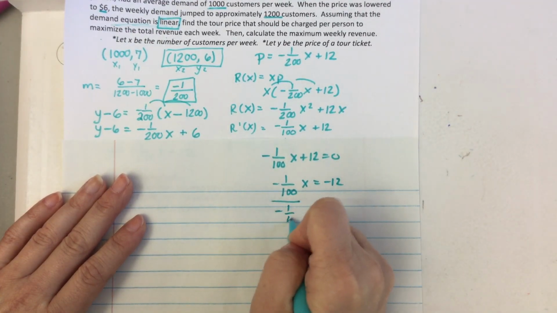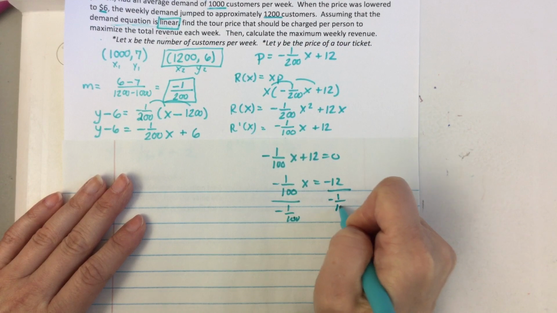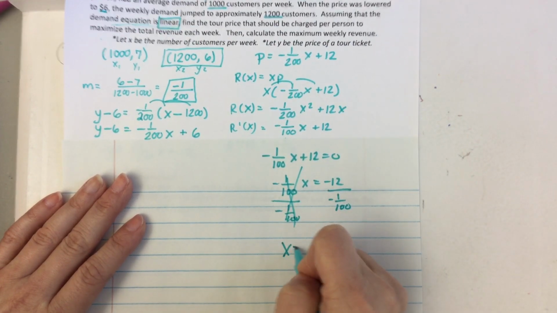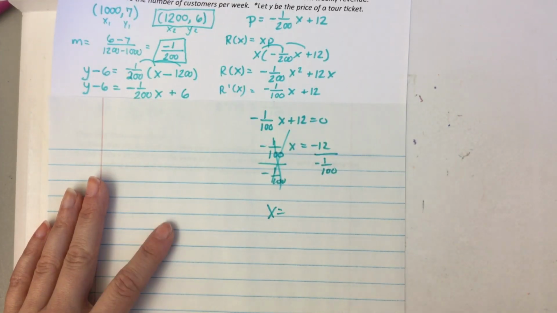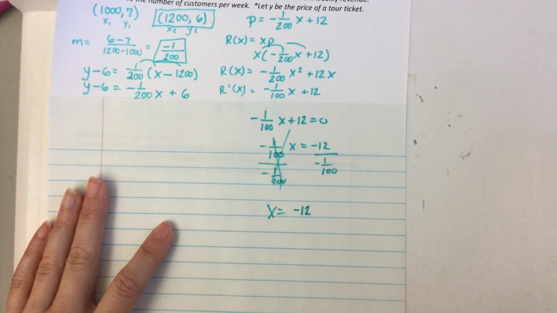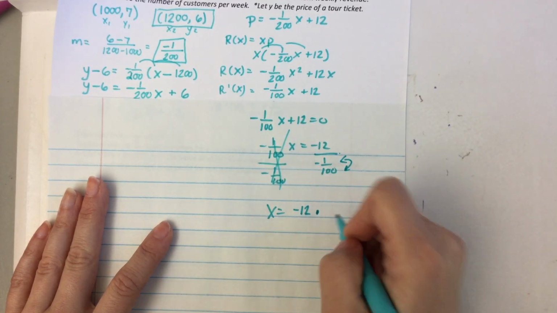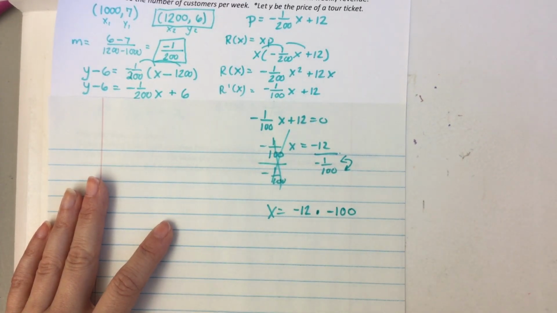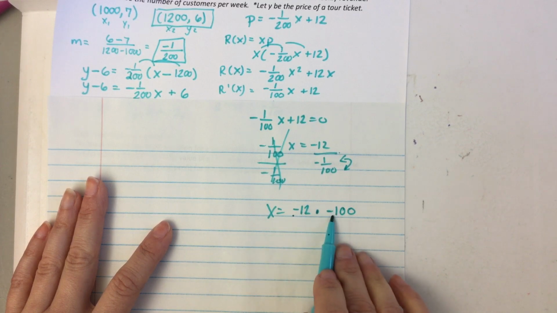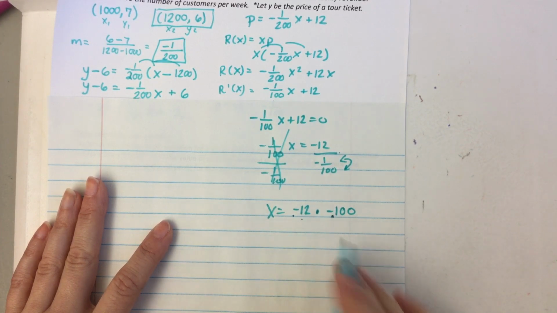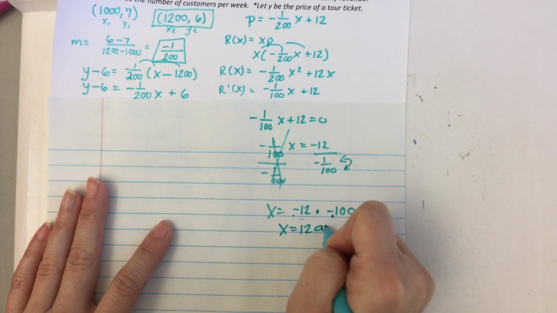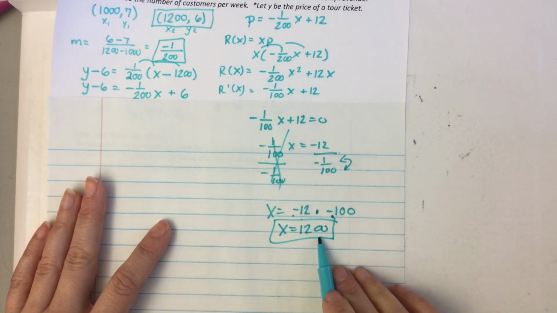Now here what I'm really doing is dividing to get x by itself. But remember, you cannot divide fractions. So I keep the top the same, negative 12, I change divide to multiply, and I do the reciprocal of the bottom. So it's negative 100. Negative times a negative is a positive. 12 times 100 is 1,200. So in order to maximize your revenue, the money that you're collecting, you want x, the number of customers, to be 1,200.